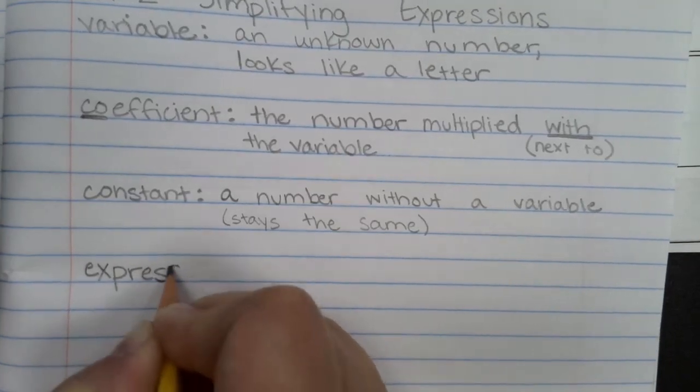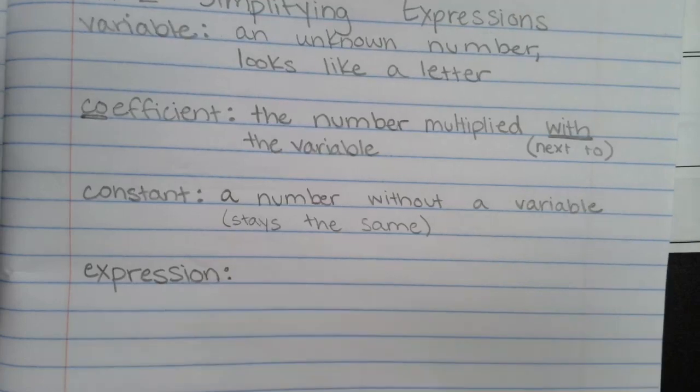All right, next up we got expression. We talked about expression yesterday. Does anyone remember what expression meant yesterday?